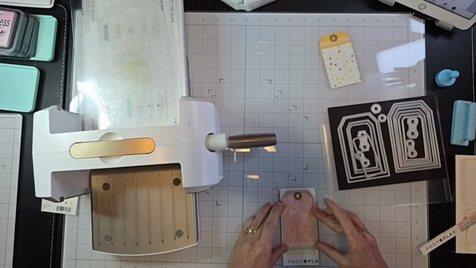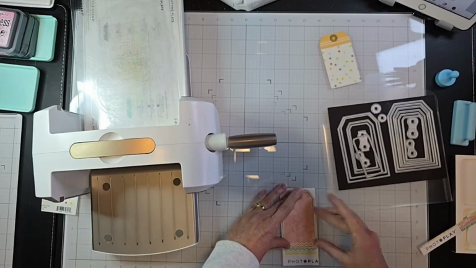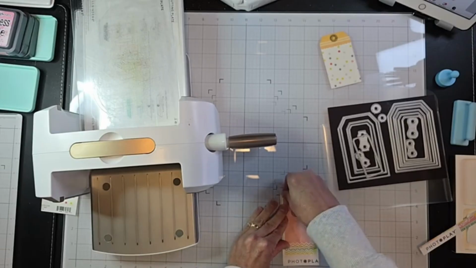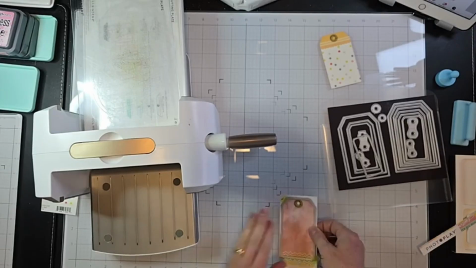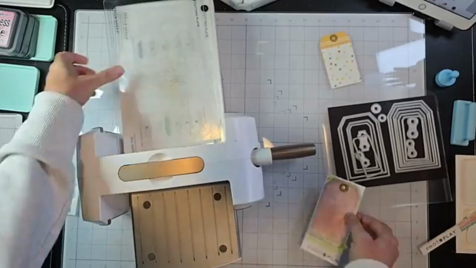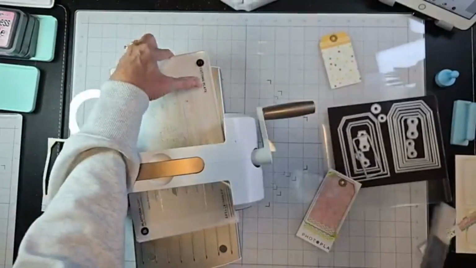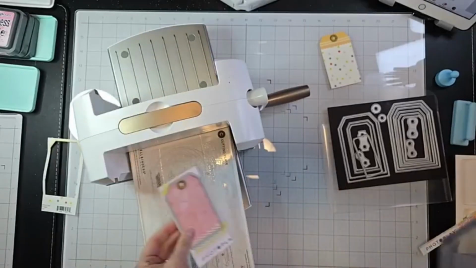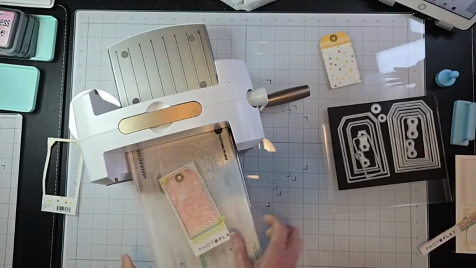Now this tag seems a little bit smaller, so really make sure you get this lined up. And if there's a little bit of white edge showing on it, don't stress, because it's that way on mine as well. When you get the white tag piece in behind it, you don't really see it. Okay, so we're just going to cut this one out.